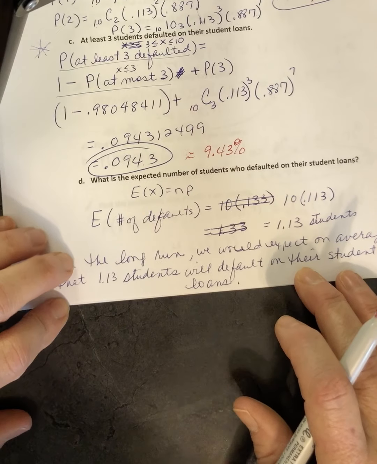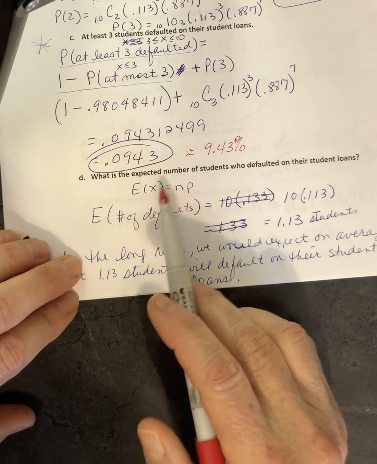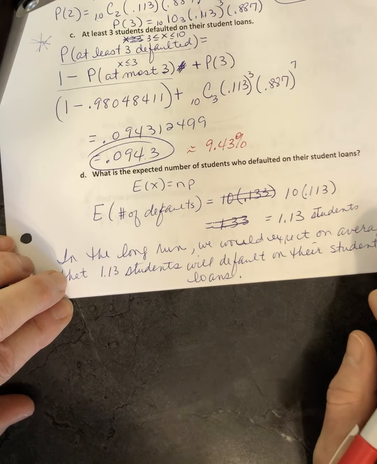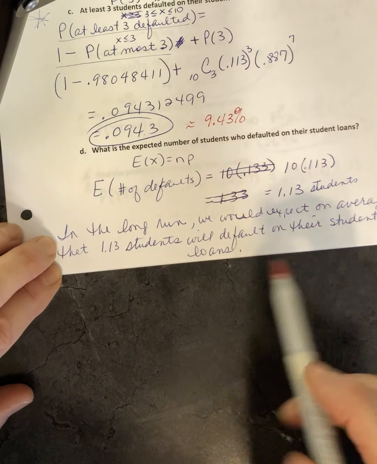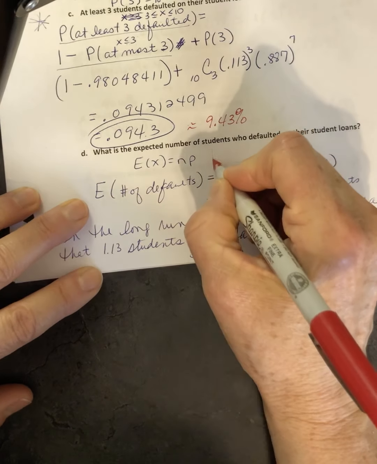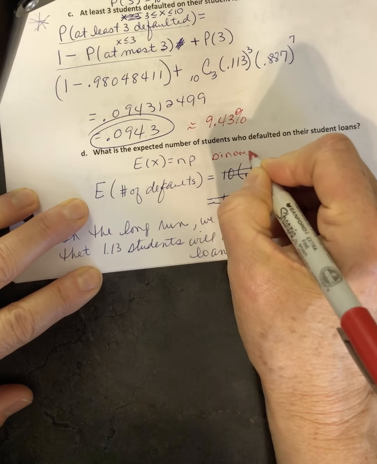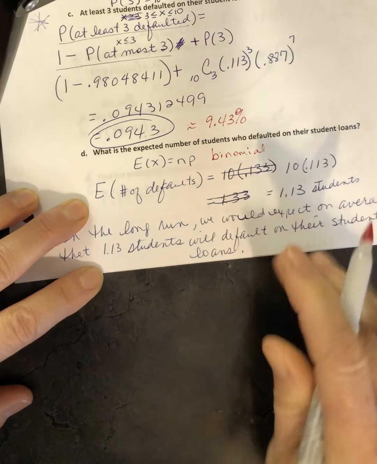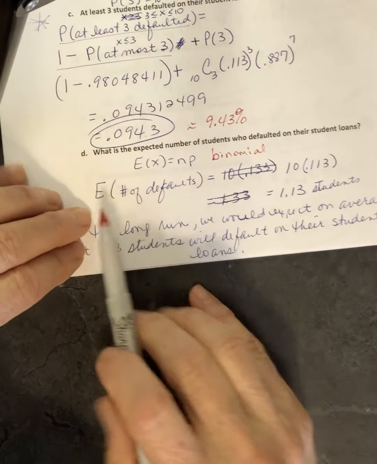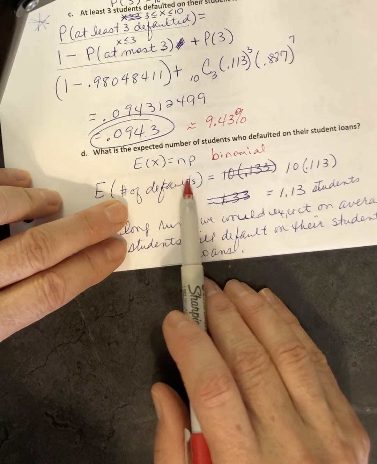So let's do this last part. What is the expected number of students who default on their student loans? So remember, this is for the binomial. This is the binomial formula for expected value. So what is the expected number of defaults?